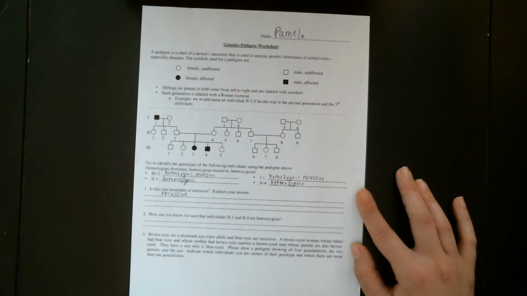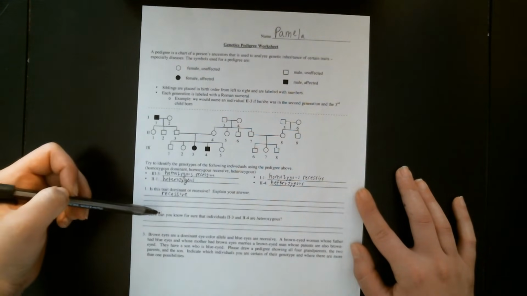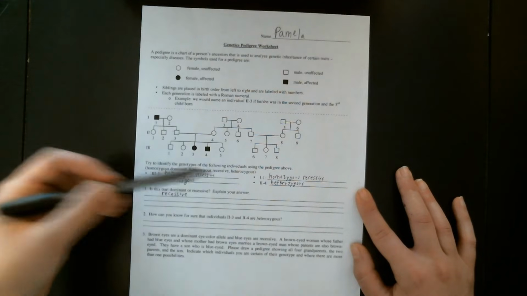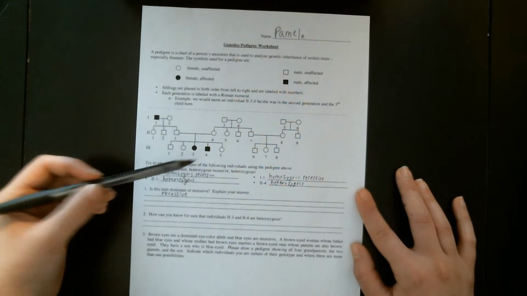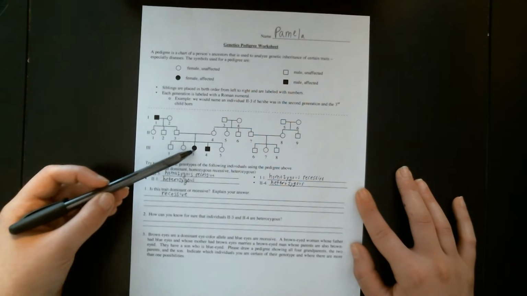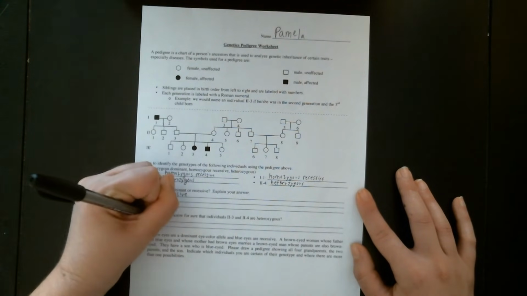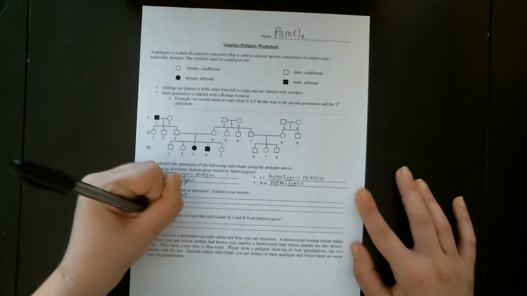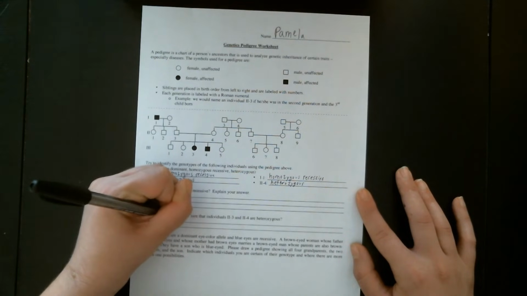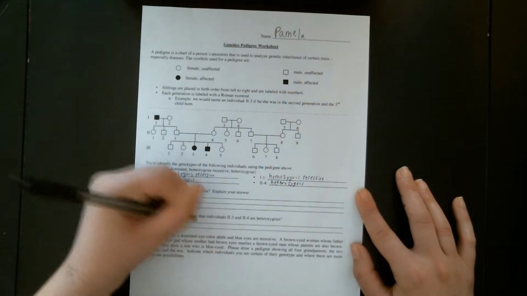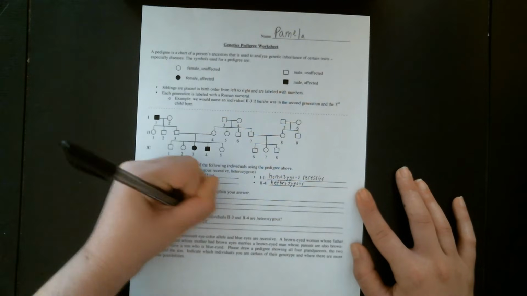But oh well. Okay, and then how can you know for sure individuals 2-3 and 2-4 are heterozygous? We know that for sure because they have affected children, right? So their children have the disease.